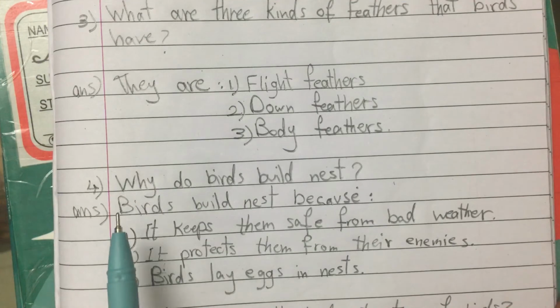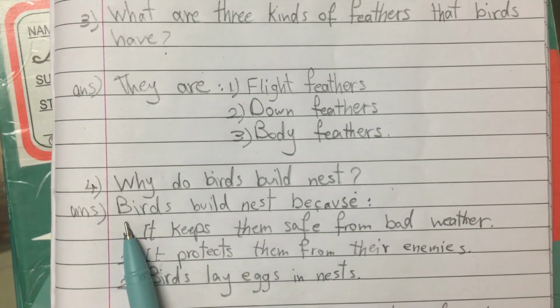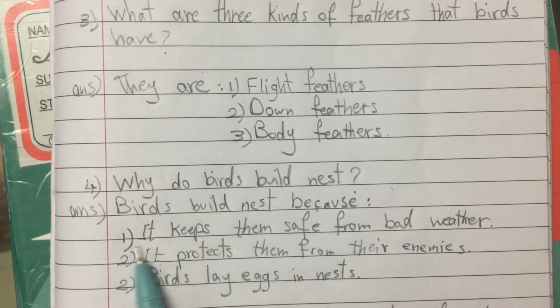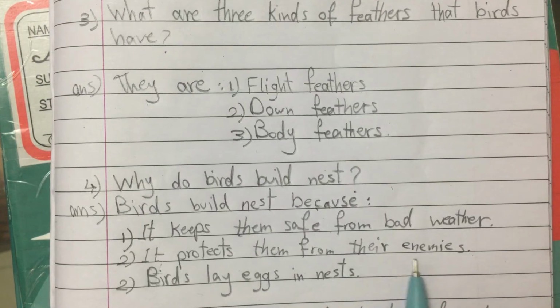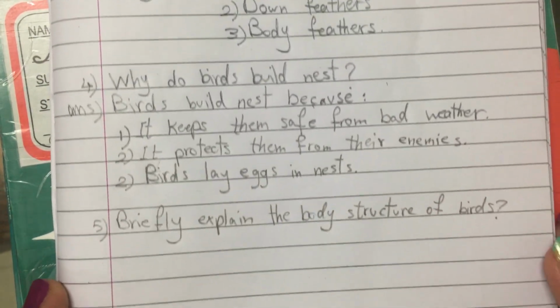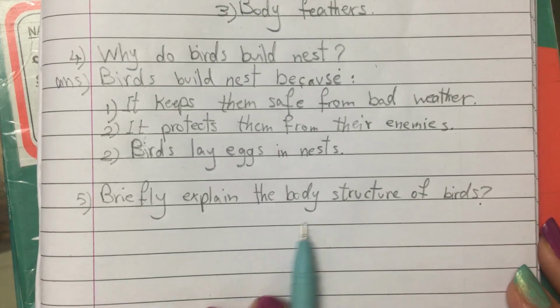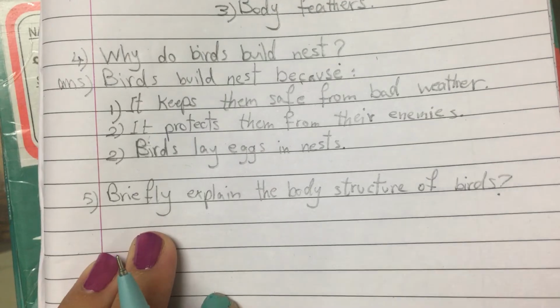Number 4. Why do birds build nests? The answer is birds build nests because it keeps them safe from bad weather, it protects them from their enemies, and birds lay eggs in nests. And the last question is, briefly explain the body structure of a bird. So you can explain however you like according to this chapter.